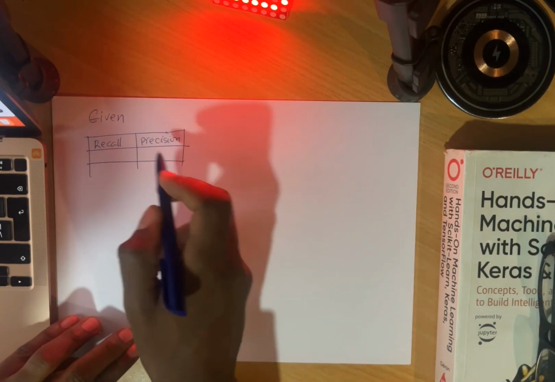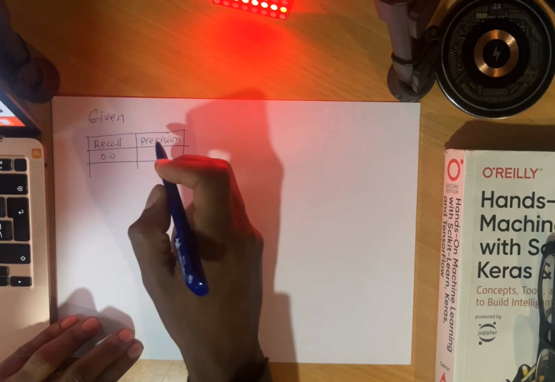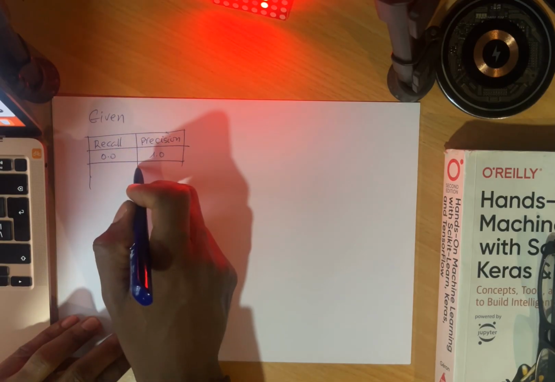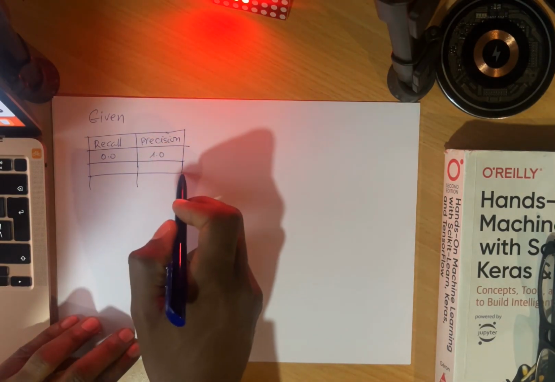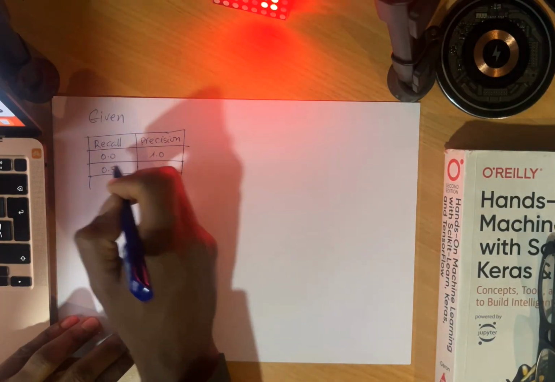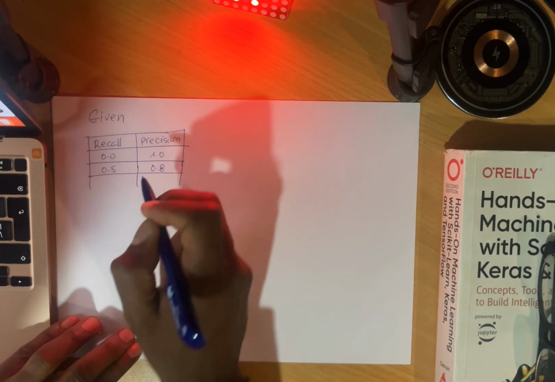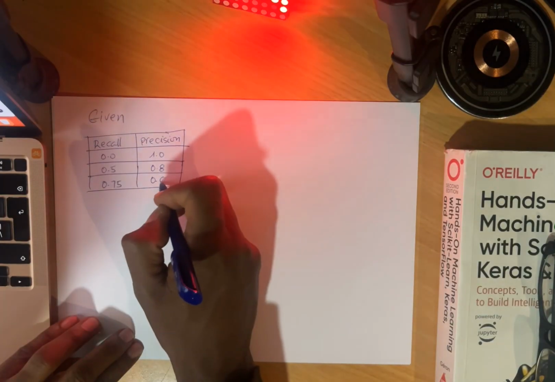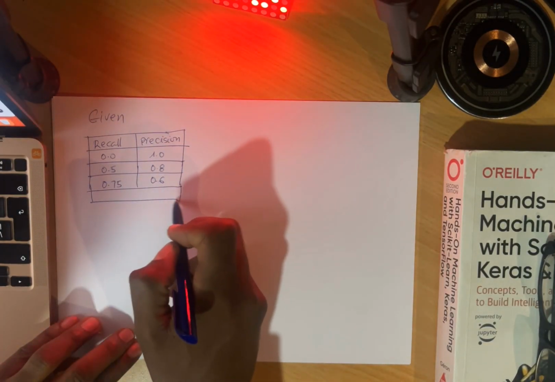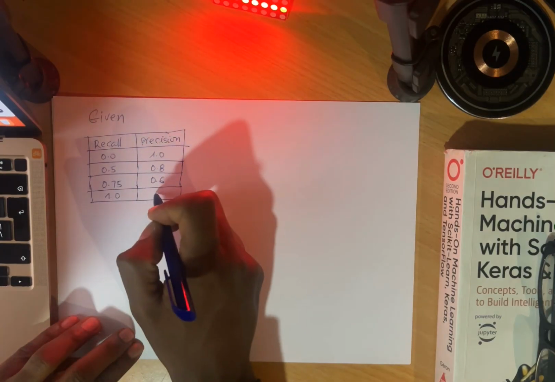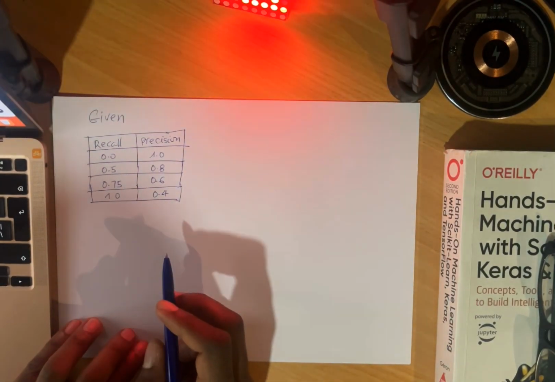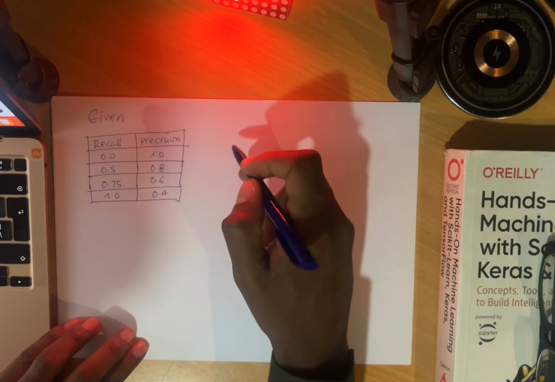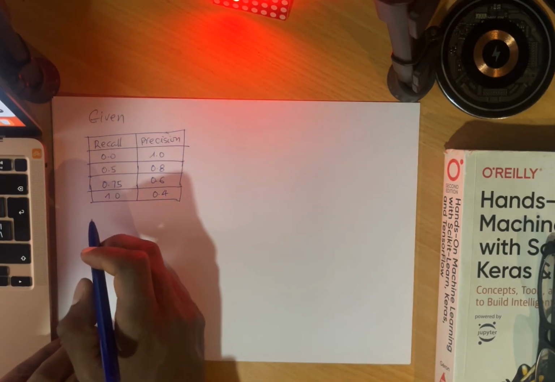For recall, let's have 0, 0.1, 0.5, 0.75, 1.0. For precision: 0.8, 0.6, 0.4. And we are asked to calculate the AP area.